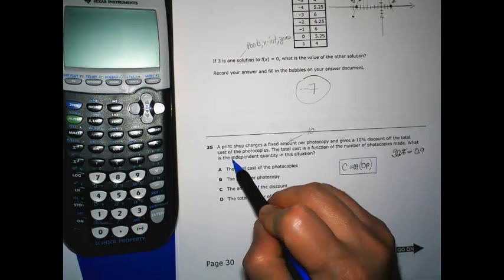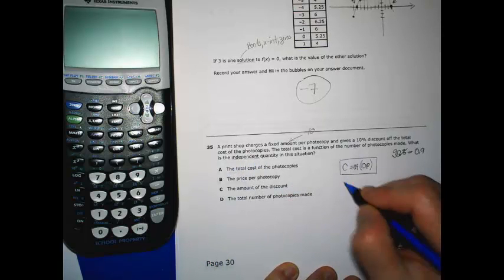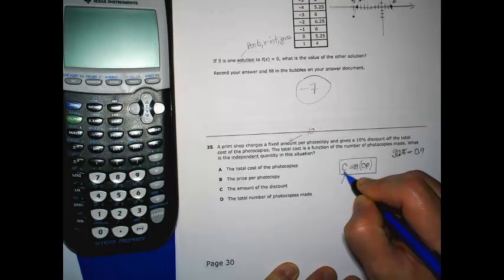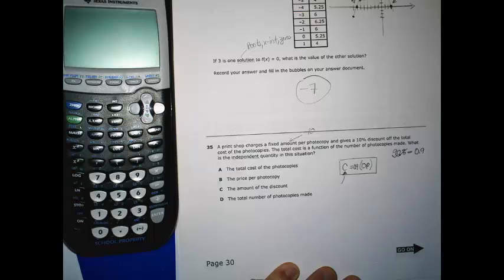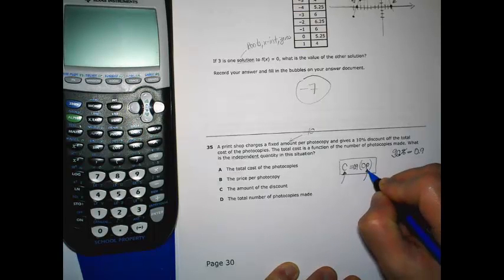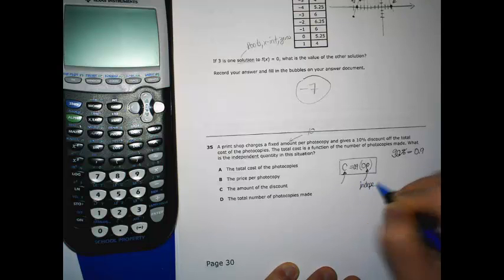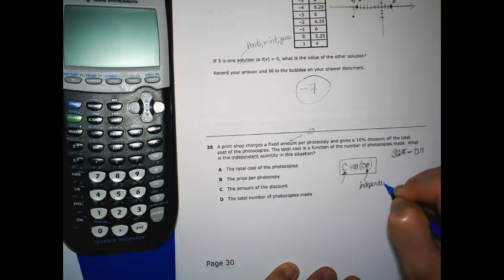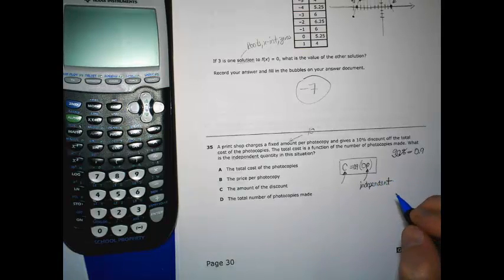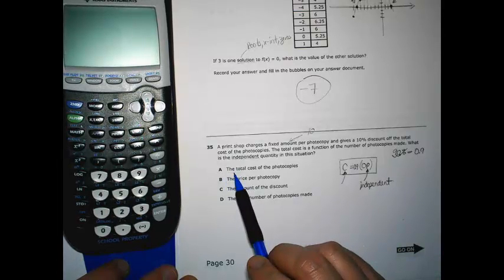Now, when he asks you for the independent variable, most people would think the independent variable is the one that is by itself, but that's counterintuitive. The independent is the one that has numbers around. So this would be your independent variable, which means the number of photocopies. Independent. Okay? So basically, which one is the independent quantity?